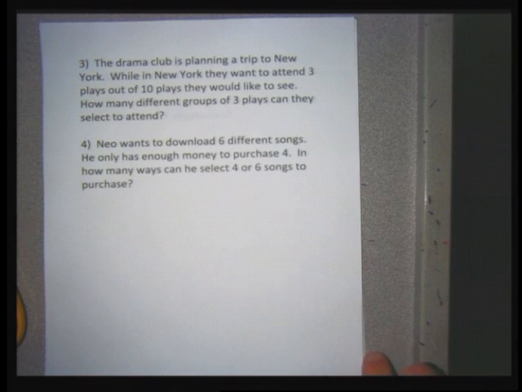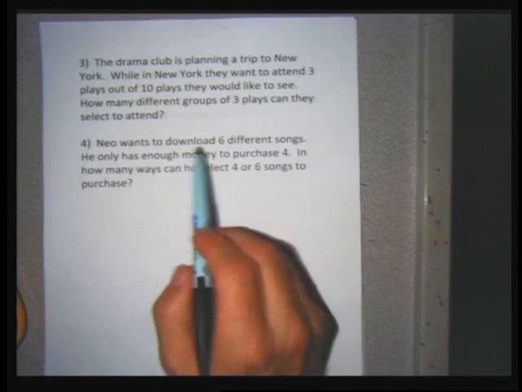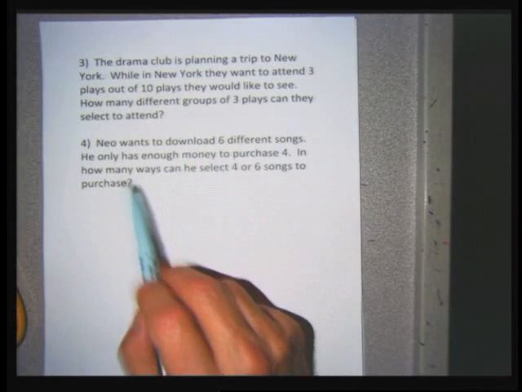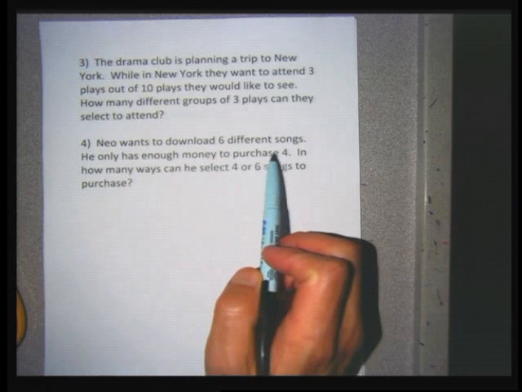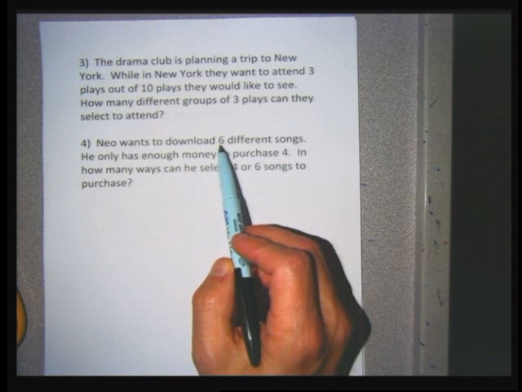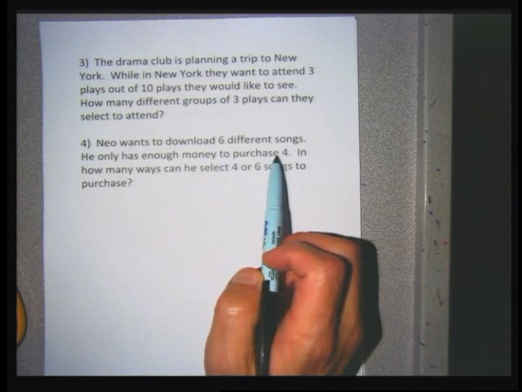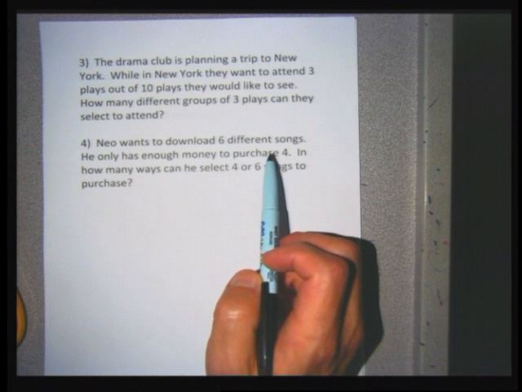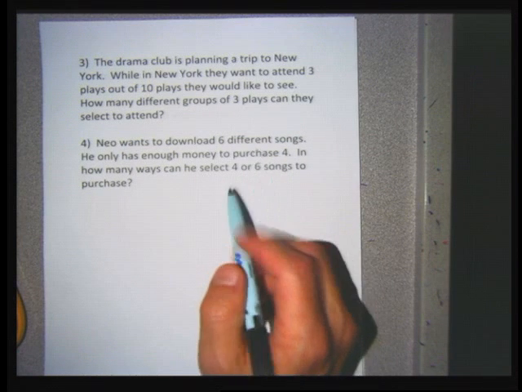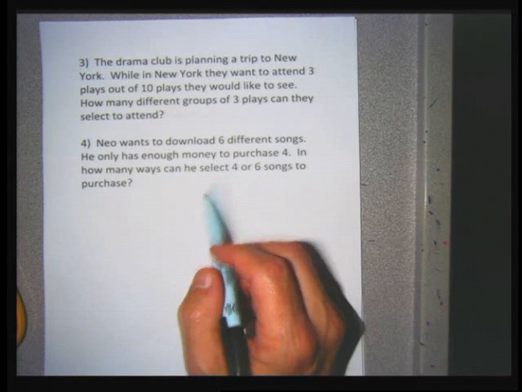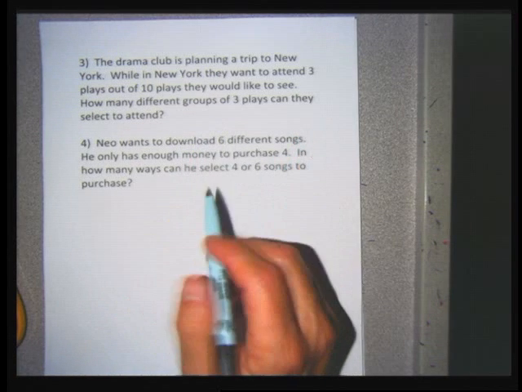So I'll let you work on 3 while I do 4. Watch me do 4 if you're not sure how to do 3. So Neil wants to download 6 different songs, but he only has enough money to purchase 4. So he has 6 songs that he wants to choose from, but he only can get 4 right now. Again, I'm assuming only the 4 songs selected matter, not the order that he selects them in. So he's going to pick 4 songs and have 2 songs not selected.